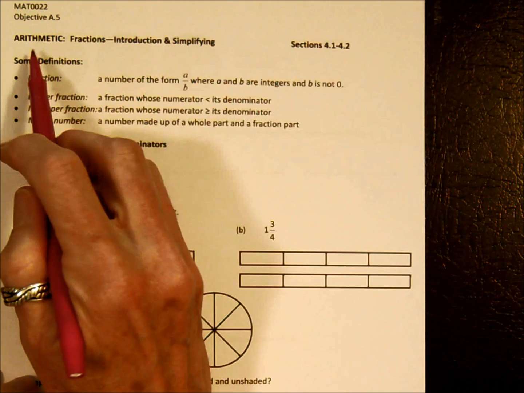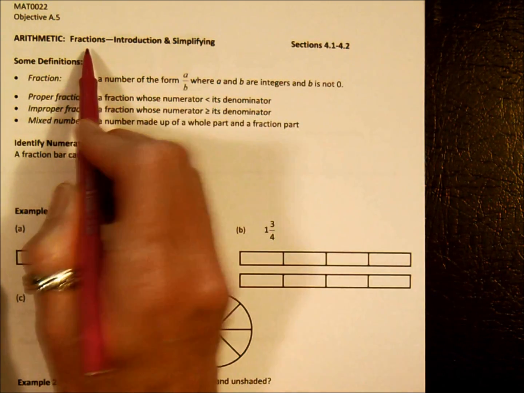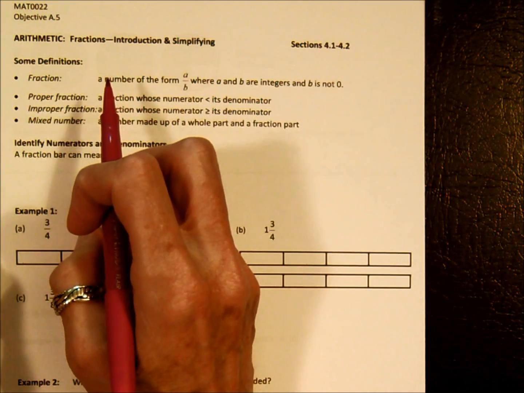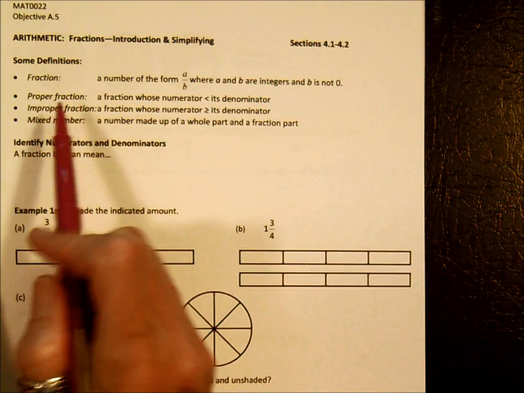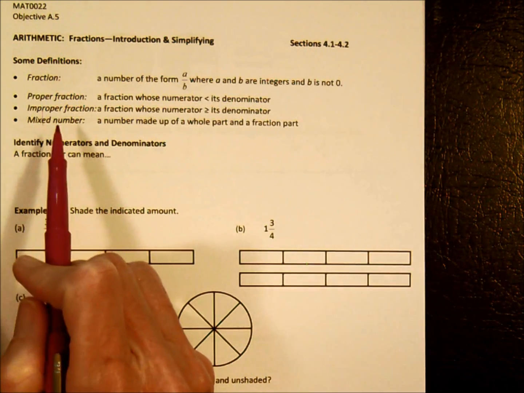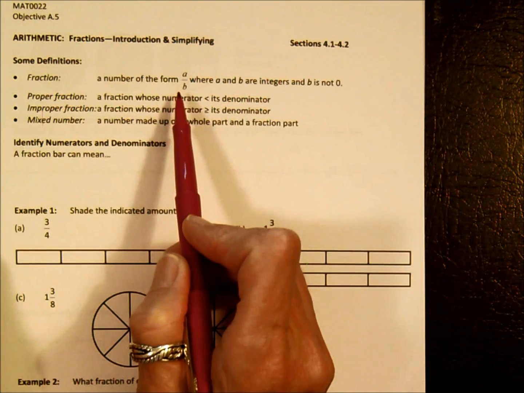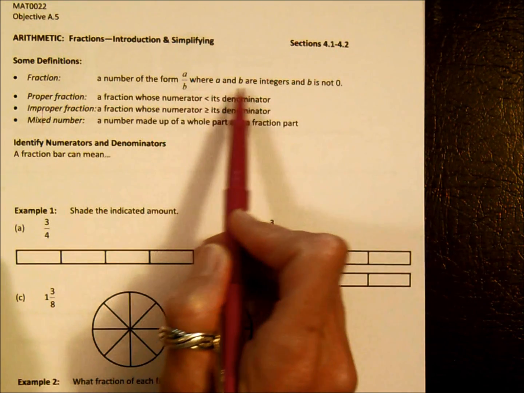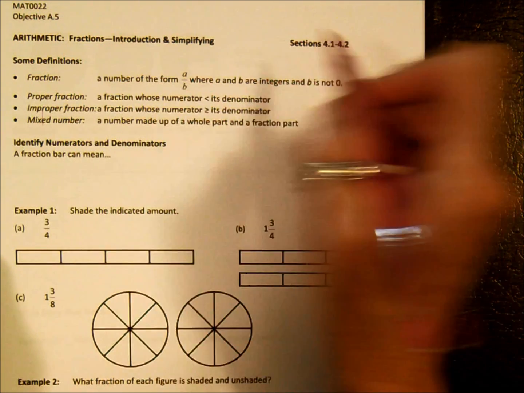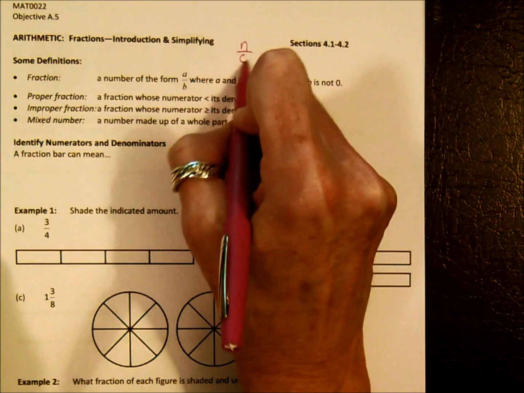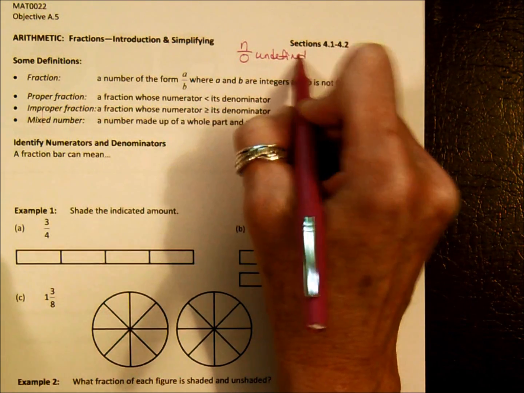In our arithmetic chapter, this is the first video on fractions, where we're just going to introduce fractions and some definitions and talk about how to simplify. So if you would look at the top of your notes, there's a few definitions, a few words you need to be familiar with. A fraction is just a number in the form of a over b, where a and b are integers and b is not 0. B can't be 0 because remember, any number over 0 is undefined, so it would be an undefined fraction.